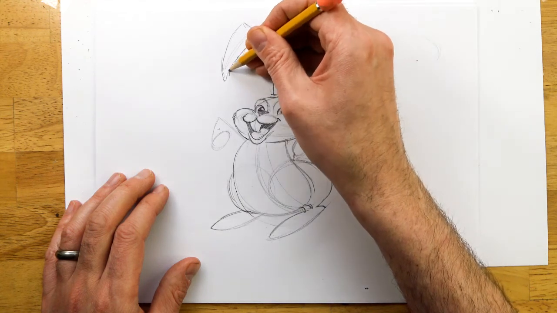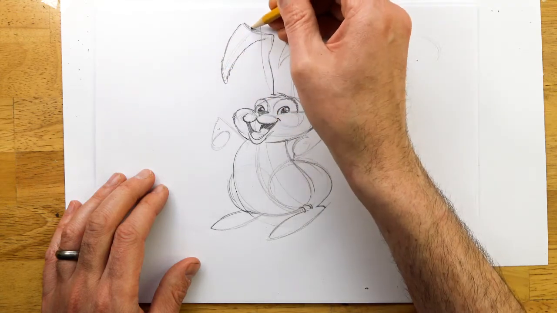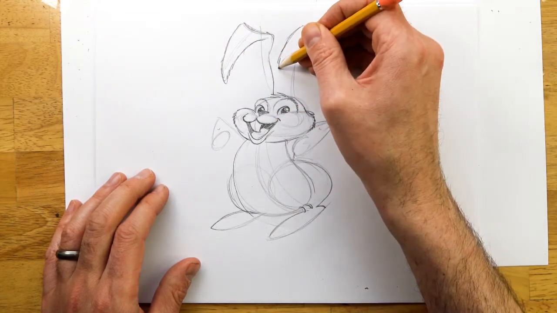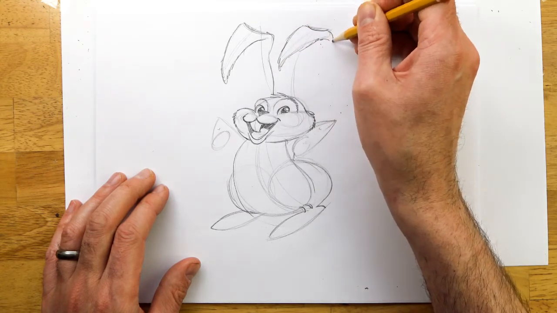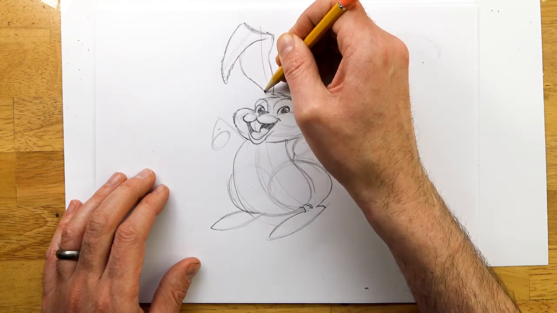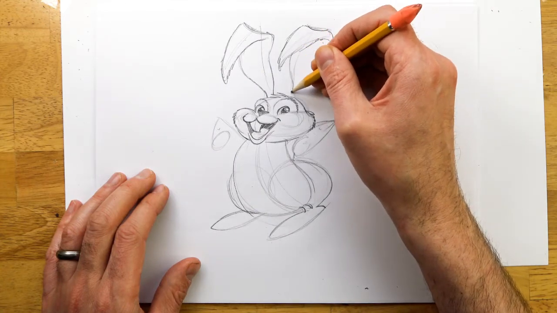You try to imagine what you're drawing. Is this a rock? If it's a rock, then you wouldn't want all these curves. If you're drawing a floppy ear, then you try to keep it loose. It's going to sag in the middle. Curve back, letter S.